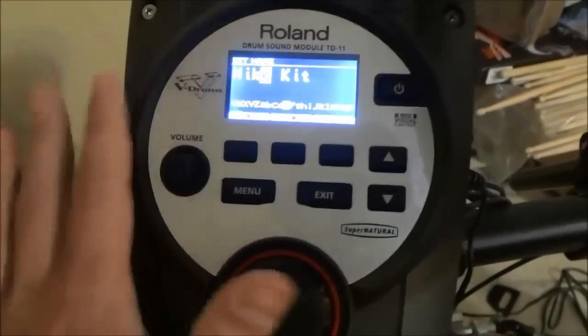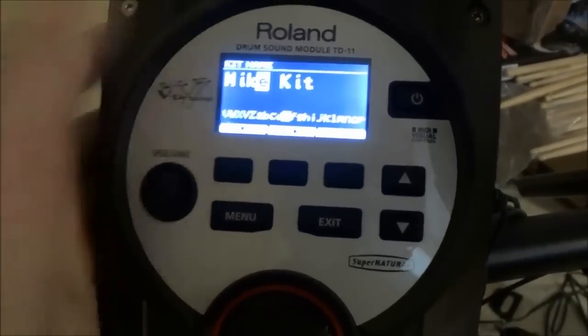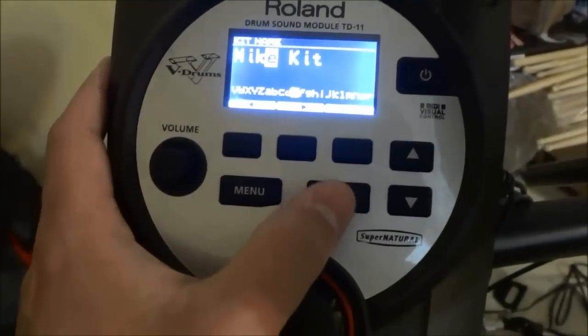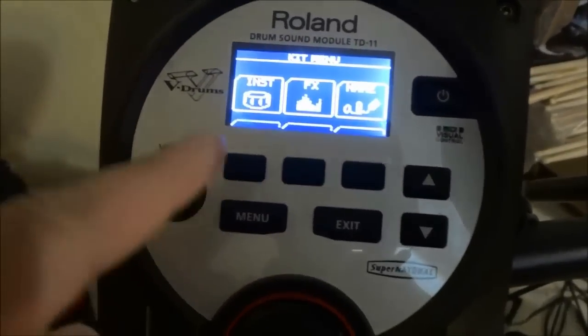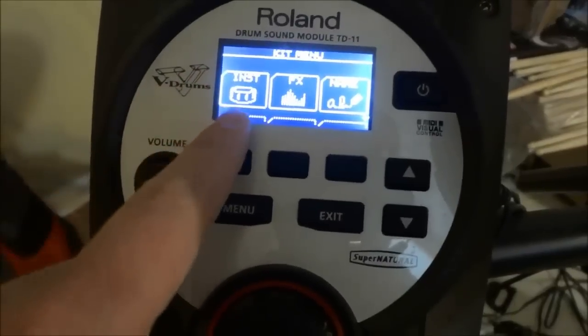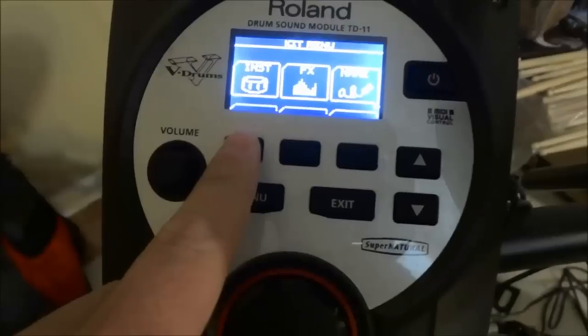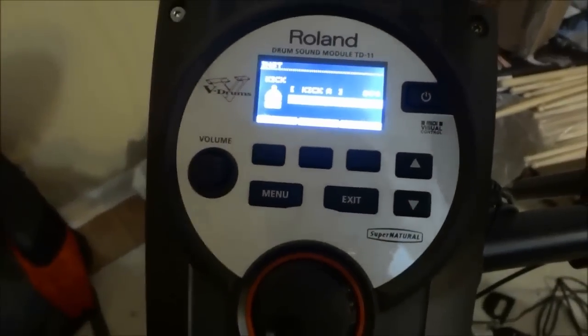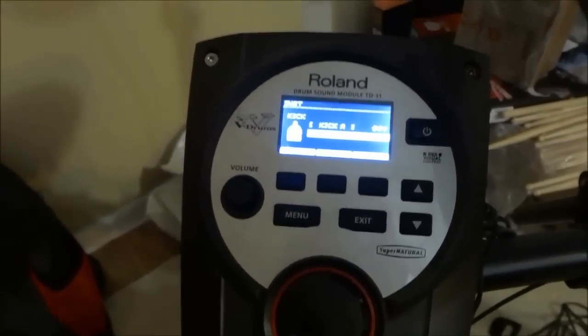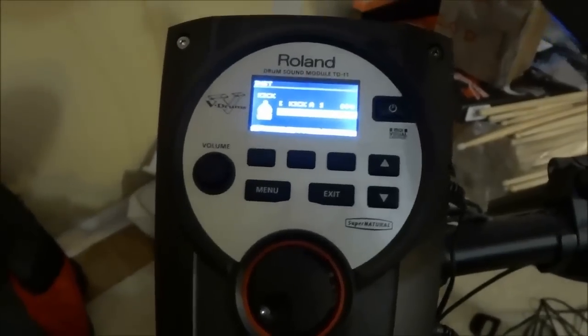So now that I have named the kit and it is named mic kit, I can hit the exit button. And that brings me back to this main menu for the kit. Now I'm going to tap the left button that says INST with the picture of a drum. I'm going to hit that button right there. And this is where you can actually customize the sounds of your kit.